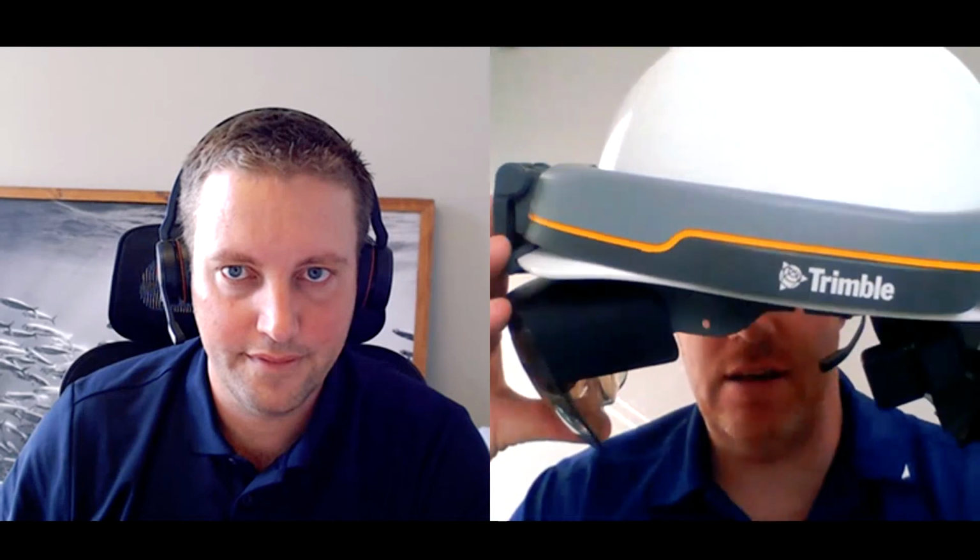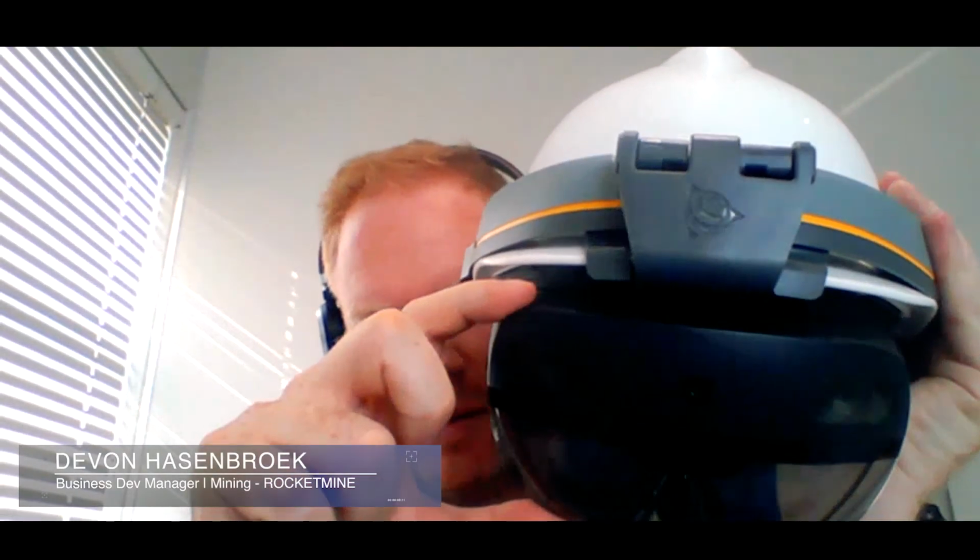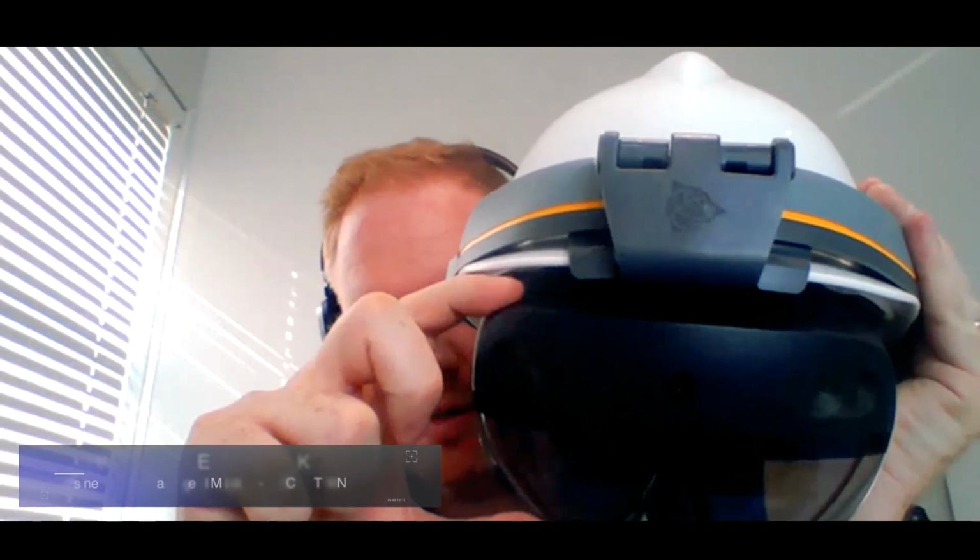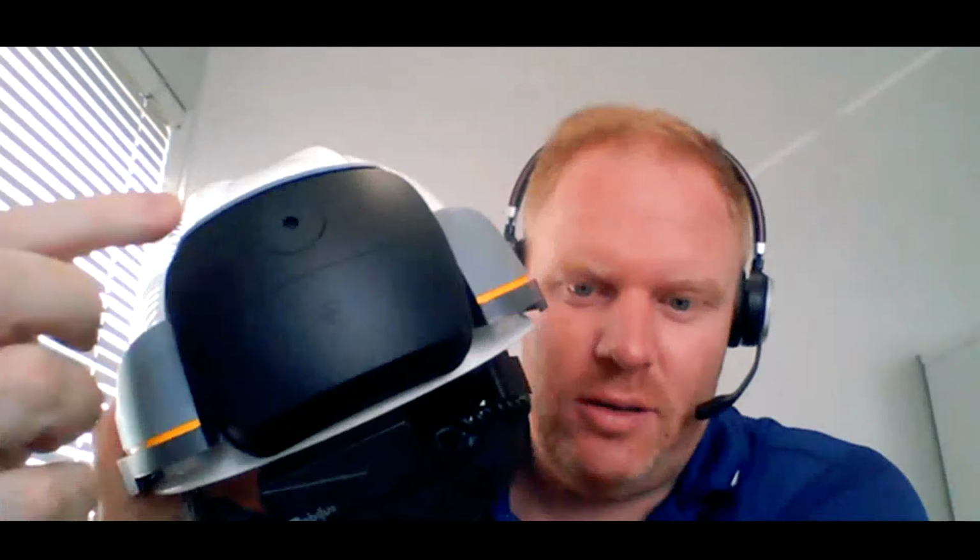So Devin, I don't know if you want to quickly show off the XR10 device. So this is the Trimble XR10, which is essentially a Trimble hard hat with a Microsoft HoloLens 2 device built into it. This is the augmented reality goggles that sit at the front, and at the back you've got the computer and the battery.